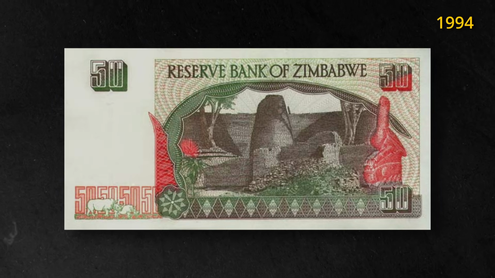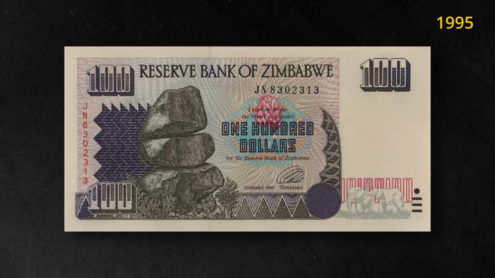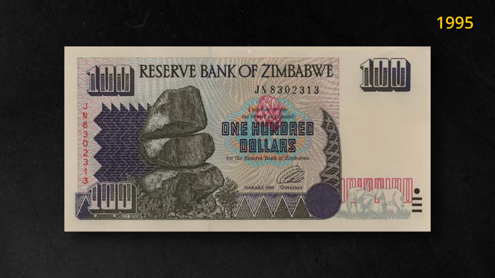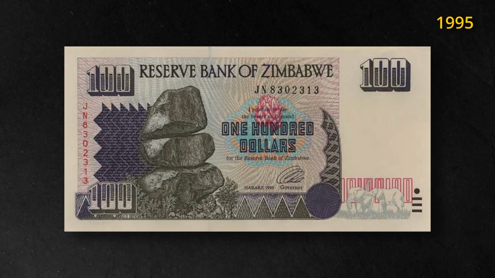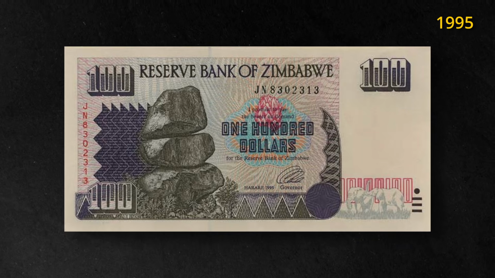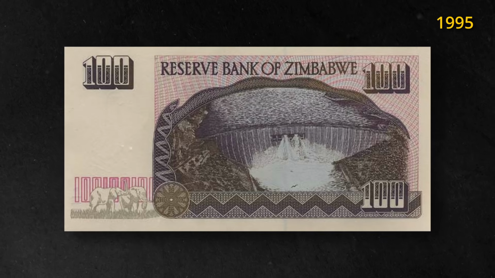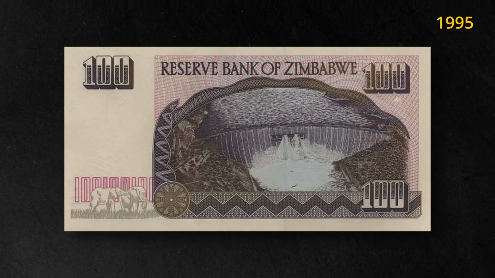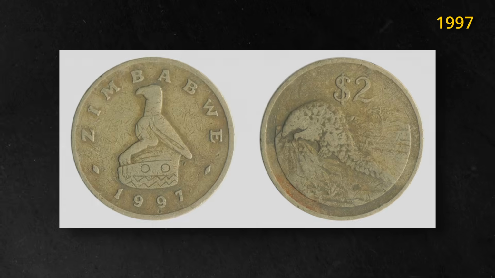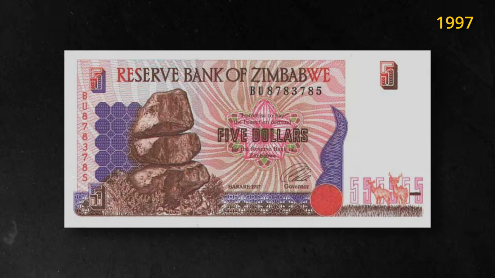In January 1995, the Reserve Bank of Zimbabwe issued the $100 note, which was purple in color, and it featured the balancing rocks of Epworth with trees, a protea flower, and elephants, which were mirrored on the other side. On the reverse side, it features the Kariba Dam Wall. Due to inflation, in 1997, the $2 note was replaced with a coin. We used to call it Kapangolin for obvious reasons. A new $5 note was issued.